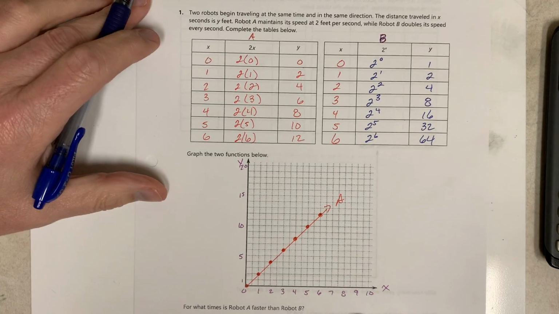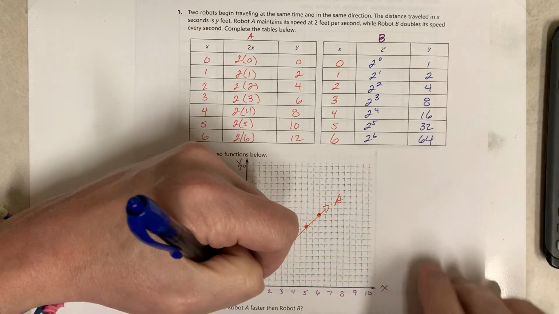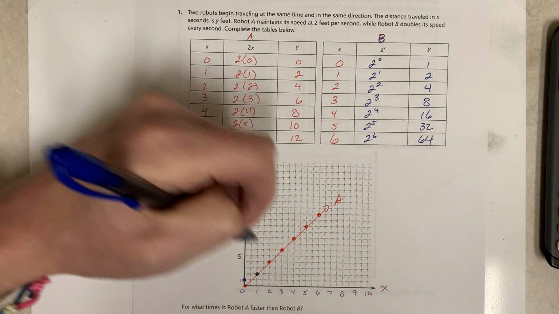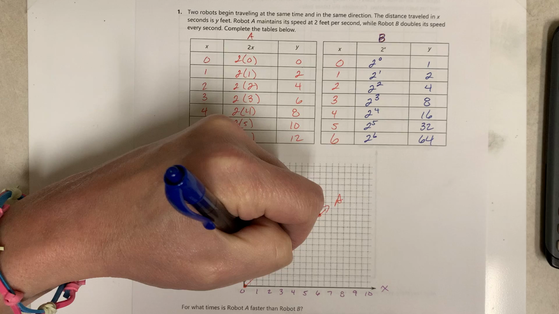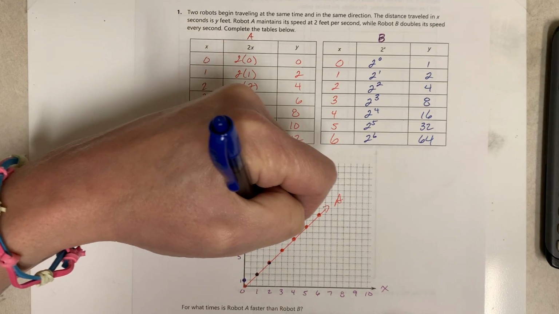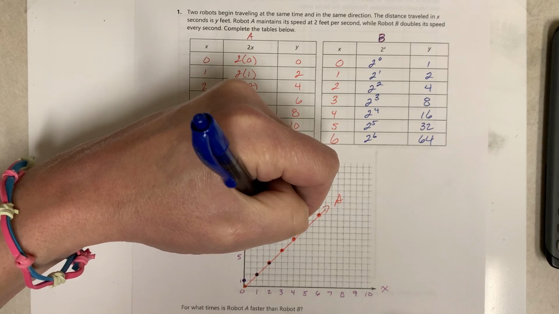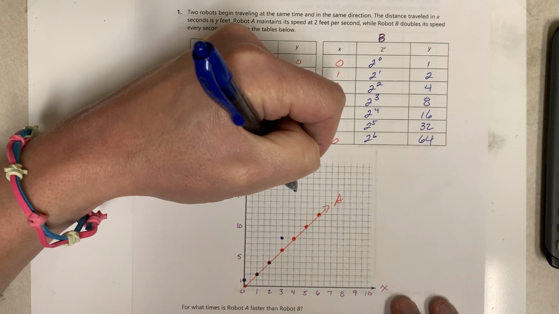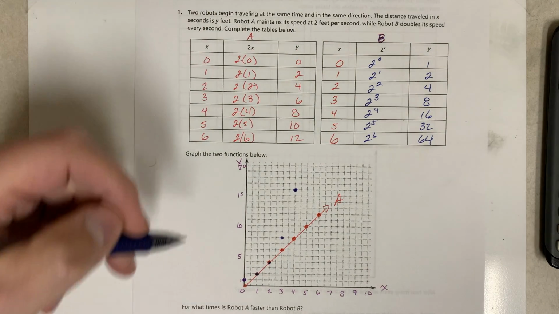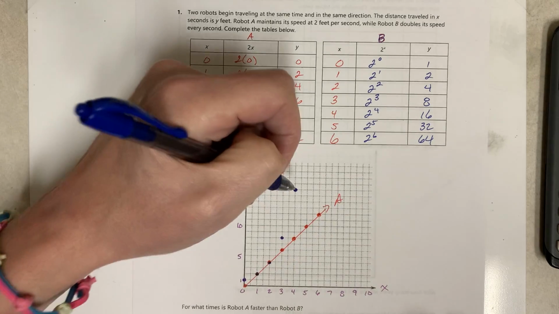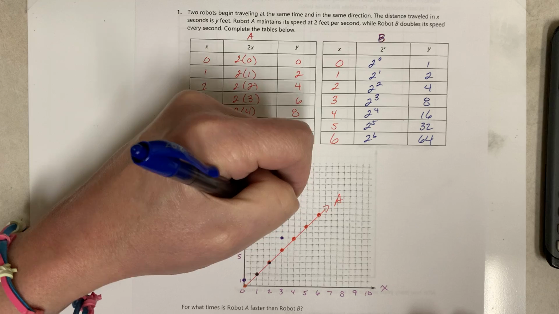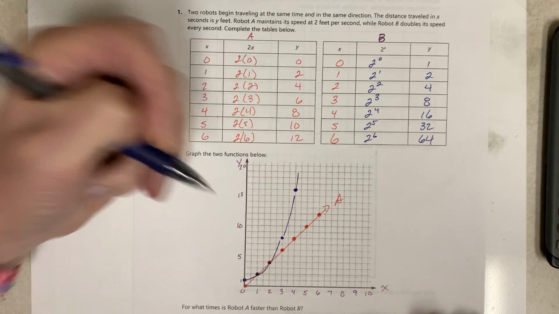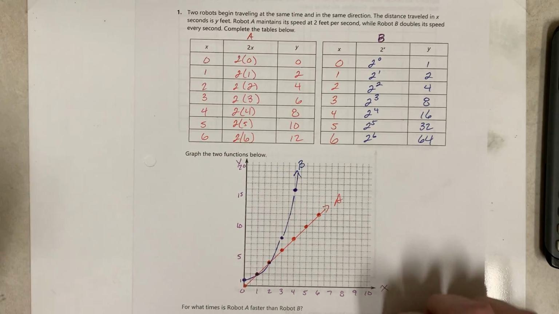Robot B, however, is not. So robot B is going to be 0, 1, 1, 2, 2, 4, 3, 8, 4, 16, is right there. And the rest of those are going to be too big to put on the graph, the y values over there. So when I graph this, I need to smoothly connect these dots over here. And it's going to dip down below and come back like that. And this is robot B.